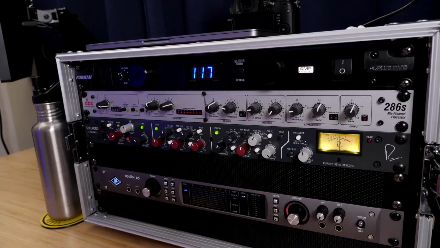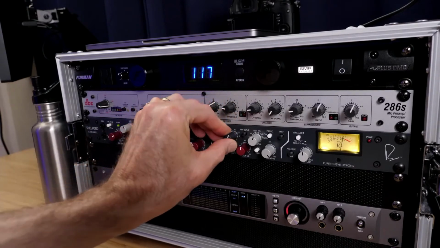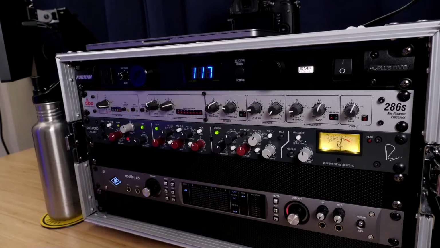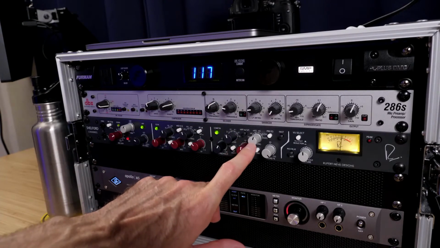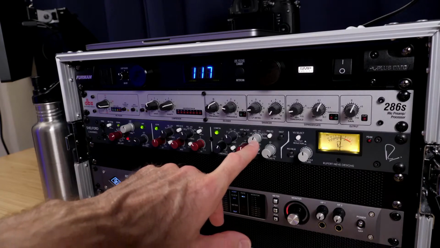So here's an 8-to-1 ratio, and probably sounding a little bit more crushed, a little too extreme, really, for dialogue in most cases. Bumping that back out to 3-to-1. So there's our 3-to-1 ratio. Now this one is interesting here. This is how fast the compressor reacts, both in terms of attack and release.